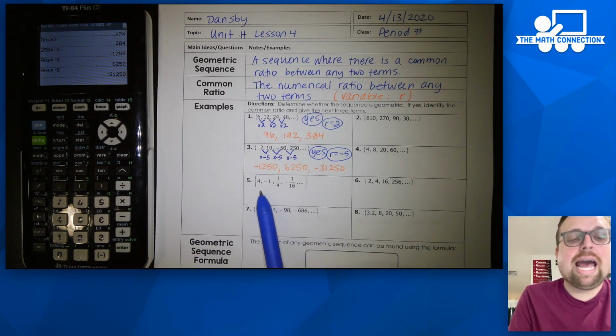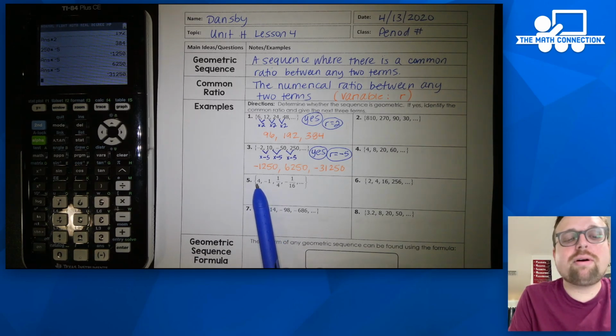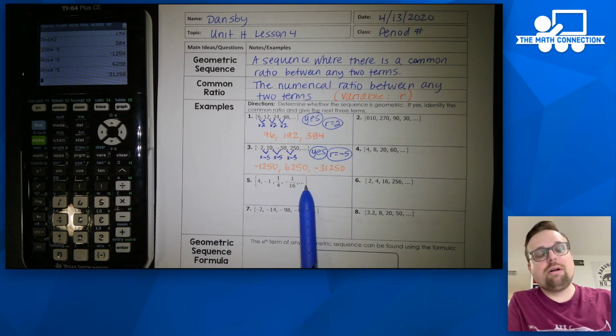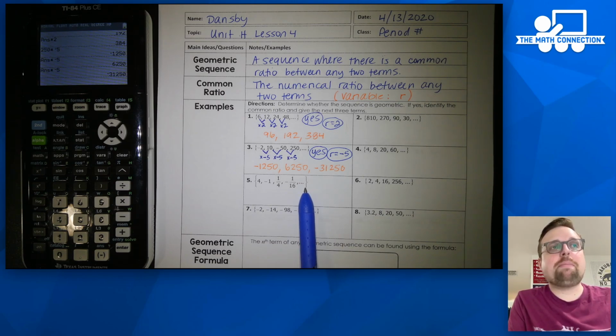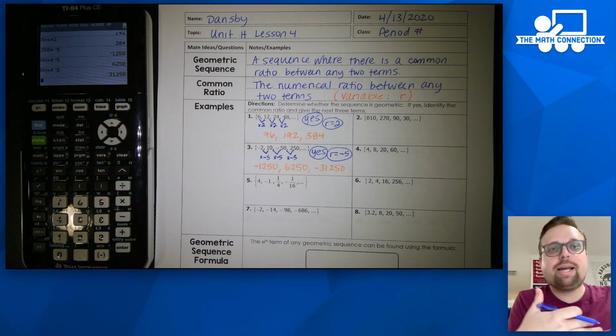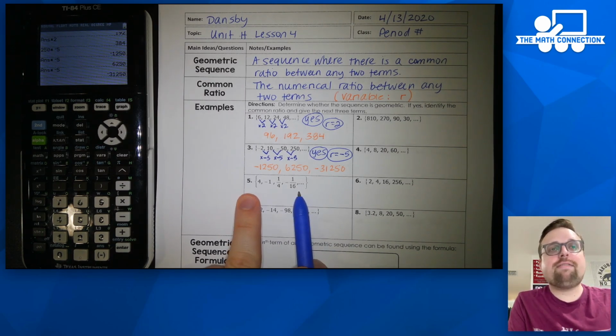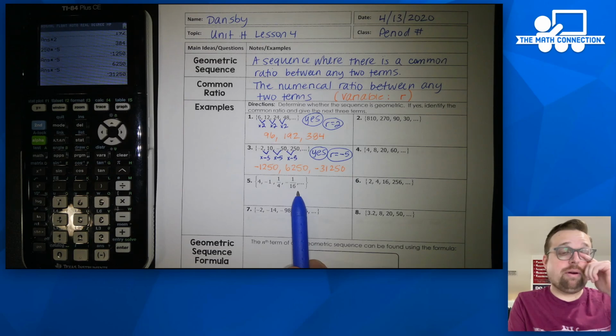But we have something happening here where instead of the numbers getting larger as you go through the sequence, they're actually getting smaller. So this might trip some of you up, because you might be wondering, what do I multiply this whole number, which is 4, by to make it into a negative 1? Anytime that it's getting smaller, you're going to have a fraction as your common ratio.